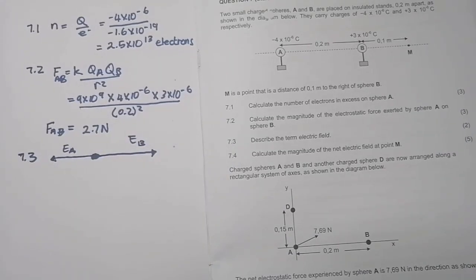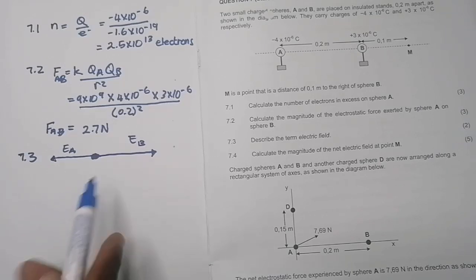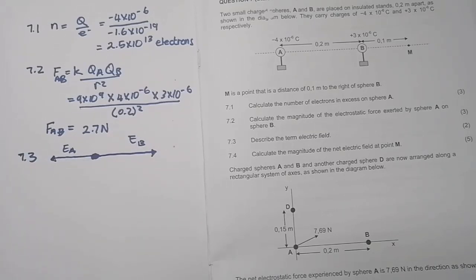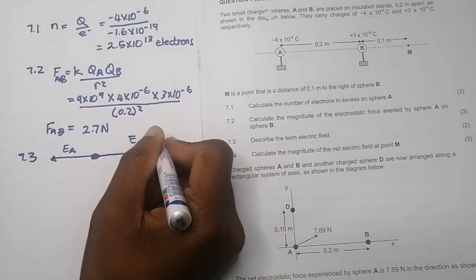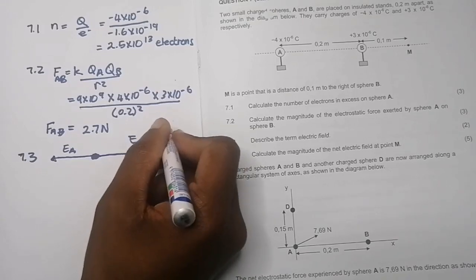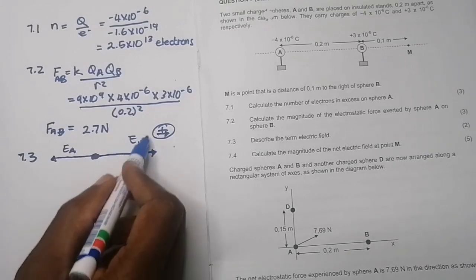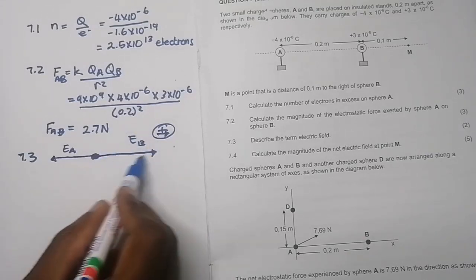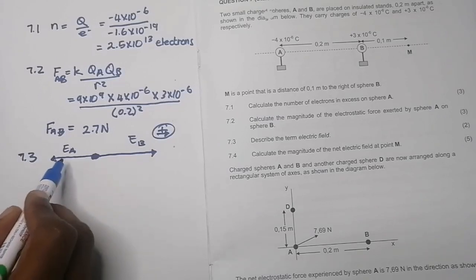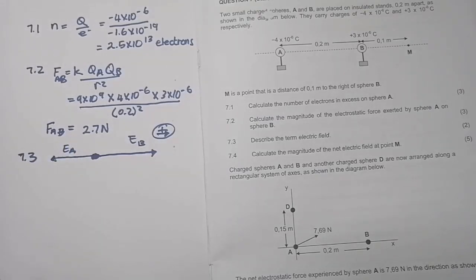Now, if you notice, it means that the net field would actually be the difference between the two. And why is that? Because they are heading in different directions. If they were going in the same direction, we would add them. Alternatively, what you can do is you can just choose a direction. Say, for argument's sake, if we take direction to the right as positive, we're going to say the net field would be positive EB plus a negative EA, the field due to A.